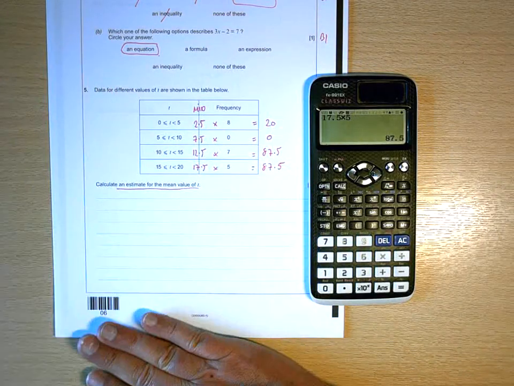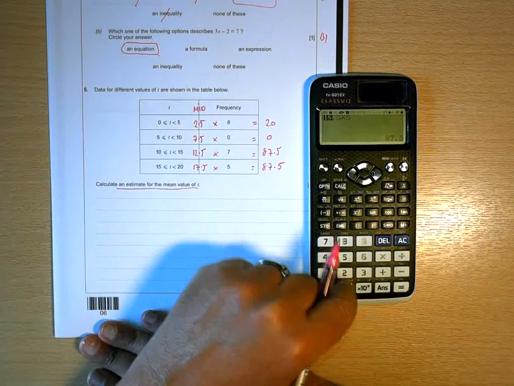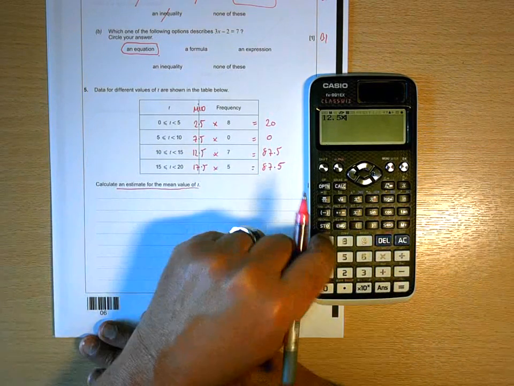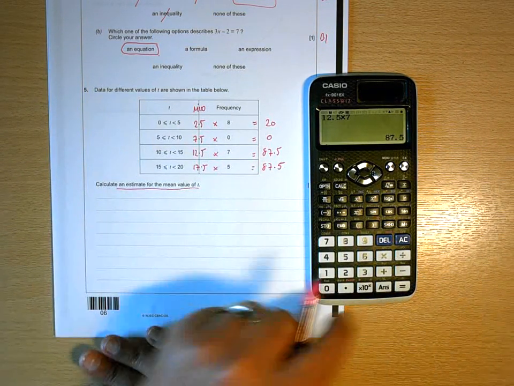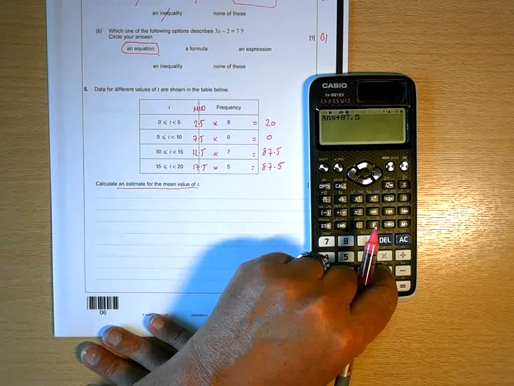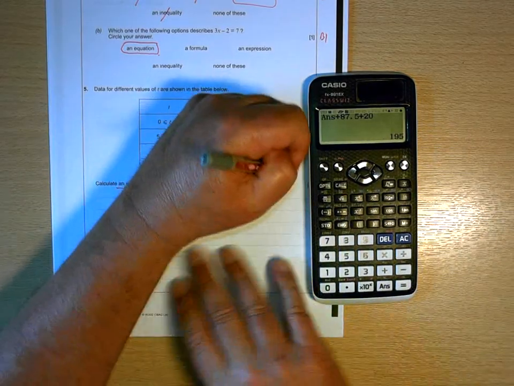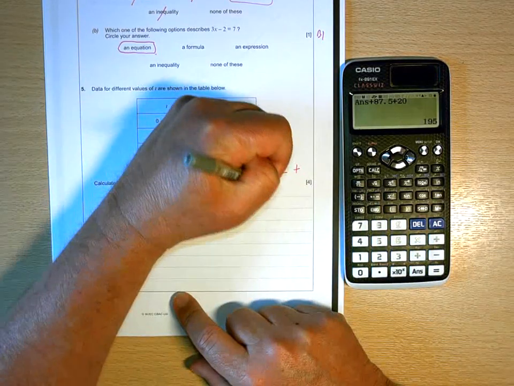Just check, 17.5 times 5, 87.5, 12.5 times 7. Okay. So 87.5 plus 87.5 plus 20. When I add those together, I get 195.